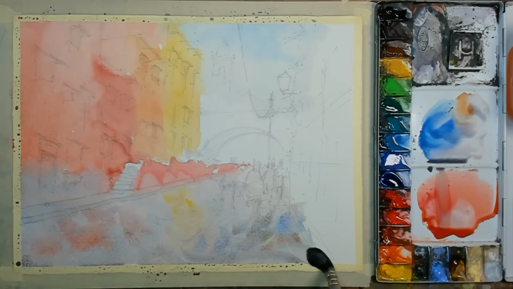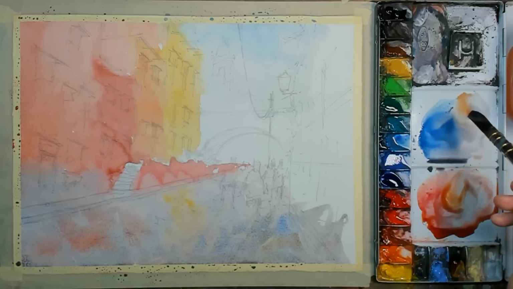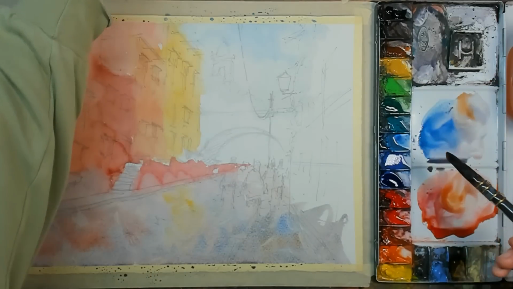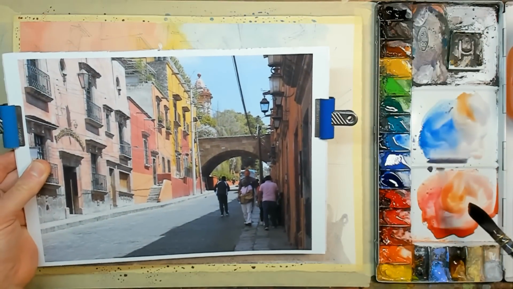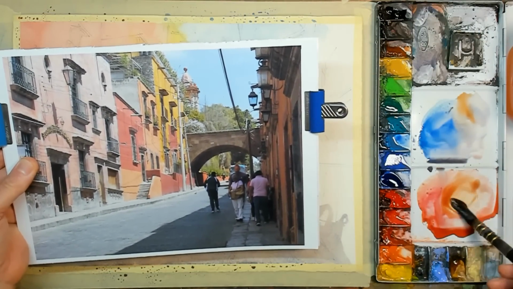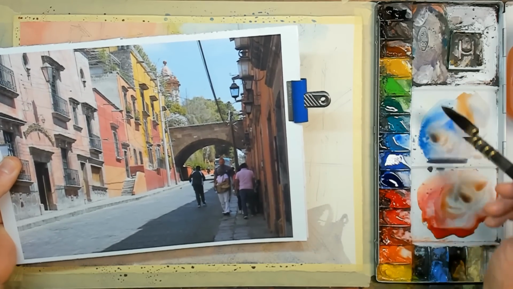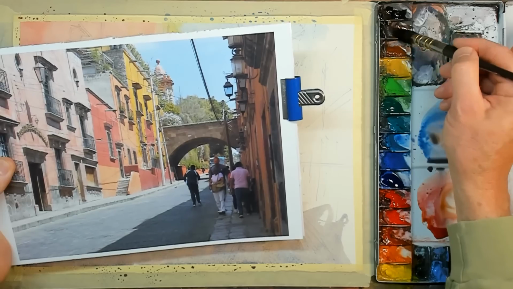This area will be covered with the dark shadow. Now, bridge, going over the road, which to me, from my palette, looks a little bit like a burnt sienna with a little bit of blue in it. Burnt sienna or burnt umber maybe.